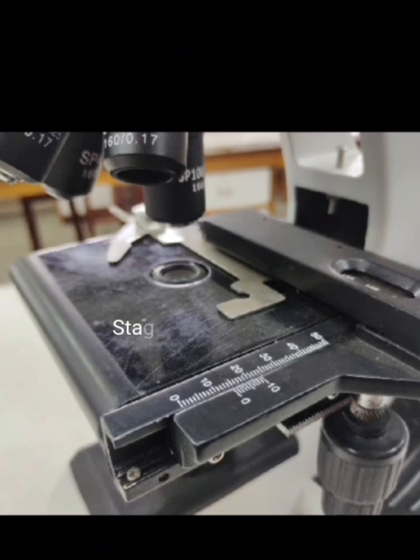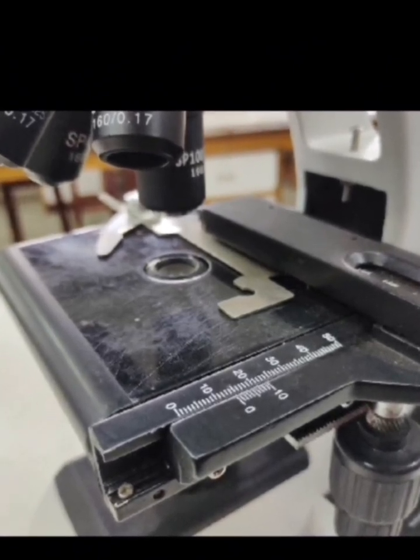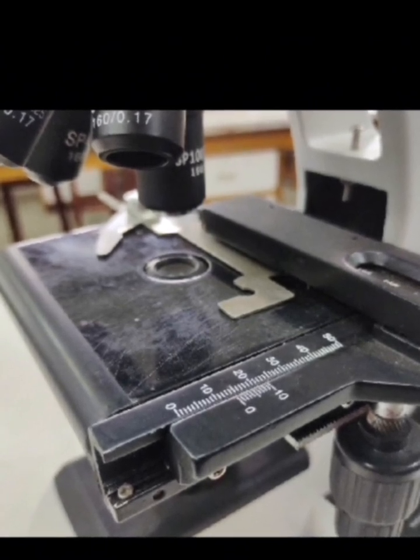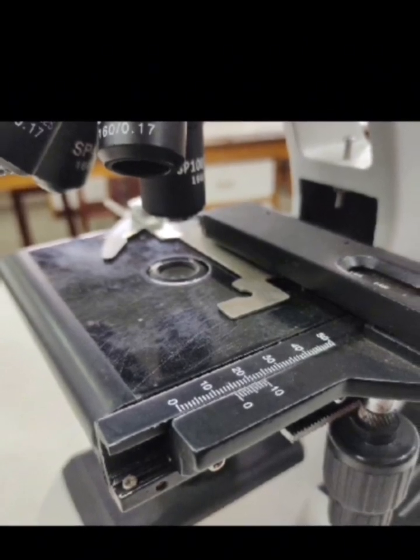And this is the stage. It is where the specimen to be viewed is placed. A mechanical stage is used when working at the higher magnifications where delicate movement of the specimen slides is required.